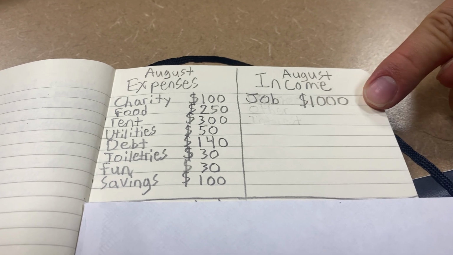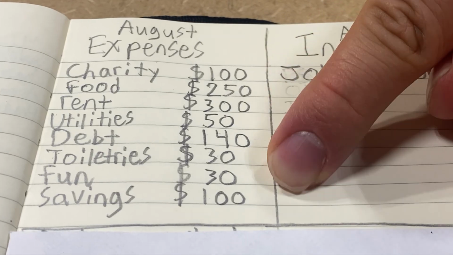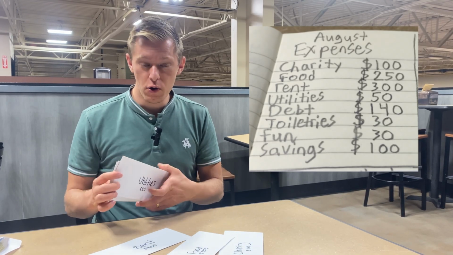The first thing to do is write down what we plan to make each month and what we plan to spend each month, and then also put those items into categories. And then I have those same categories, but each written on a different envelope. And these are written in the priority in which we do them. Priorities can be different for you, and that is totally okay.